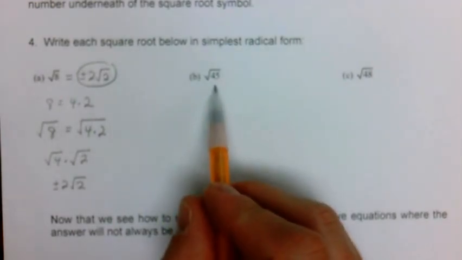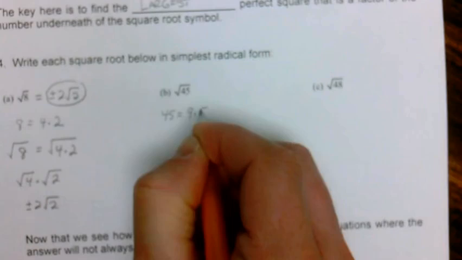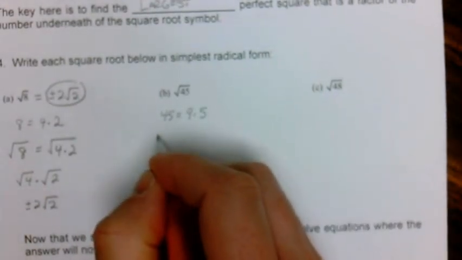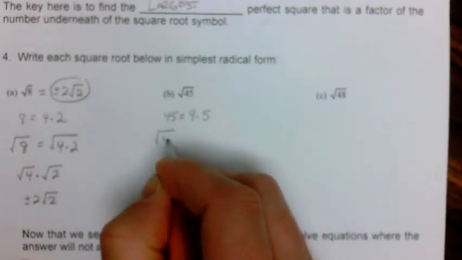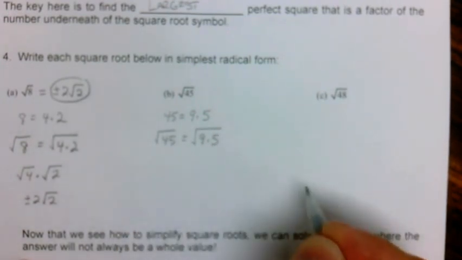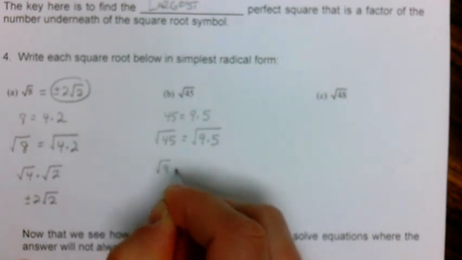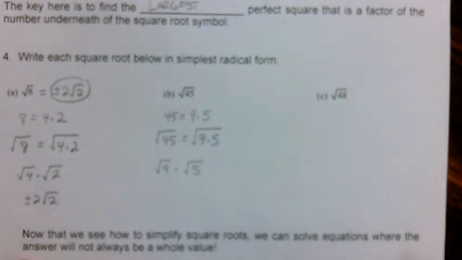How about the square root of 45? Well, again, which of these perfect squares evenly goes into 45, which is a factor? Well, 9 is a factor of 45 because 45 is equal to 9 times 5. So if I were to do the square root of 45, I could rewrite that as the square root of 9 times 5. And then I can use my multiplication property to write this as the square root of 9 times the square root of 5.